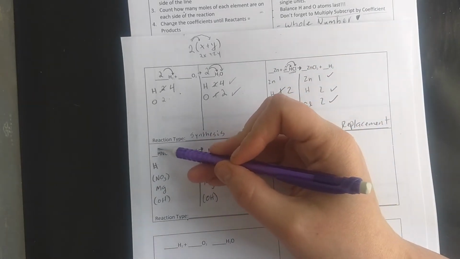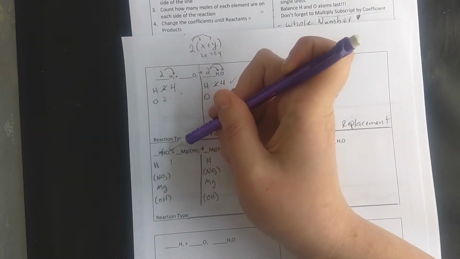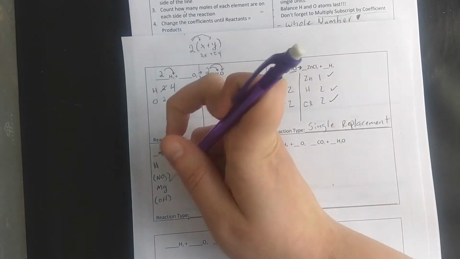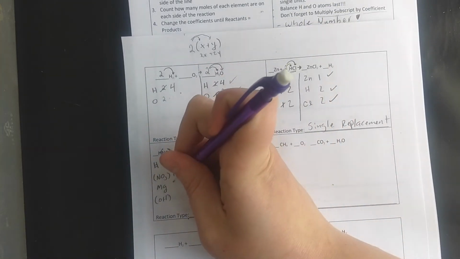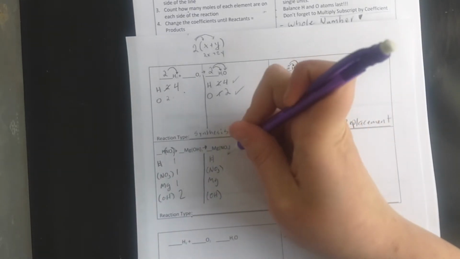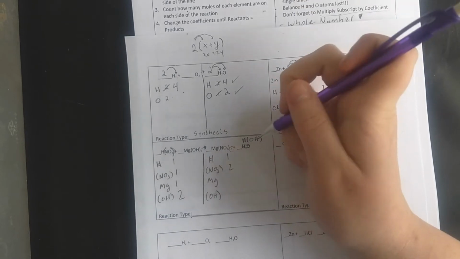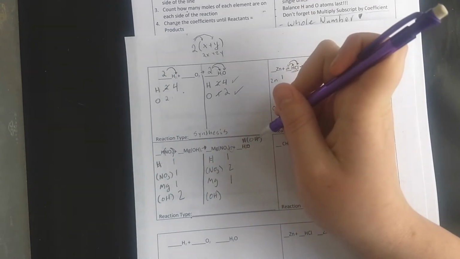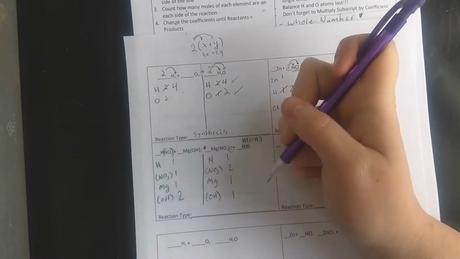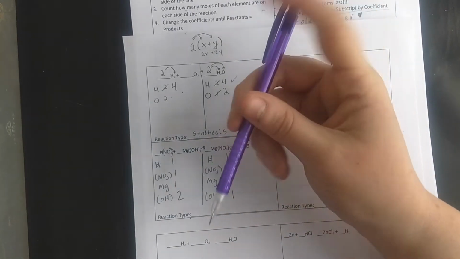So over here, I have one H on the outside. I have one of this NO3, because 3 is part of it. I have one Mg, and I have two OHs. Over here, I have one H. I have two of these NO3s, one Mg, and one OH. So let's start with something that doesn't match. So right now, my NO3s don't match.